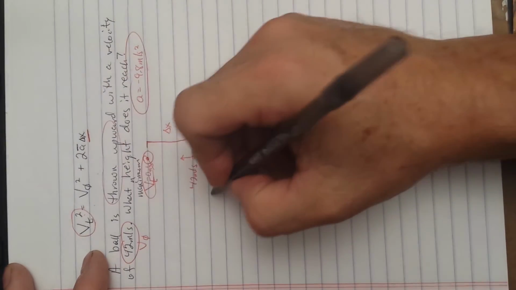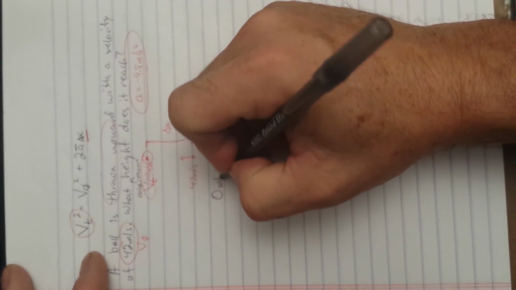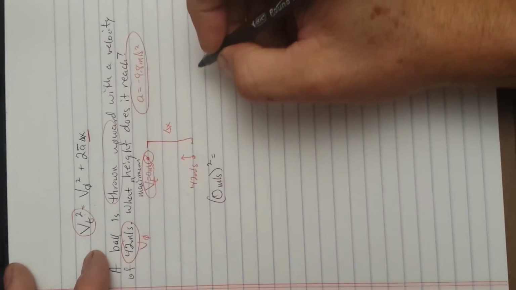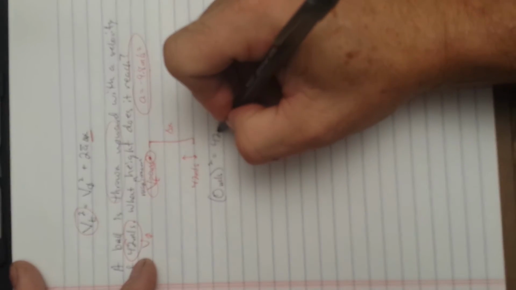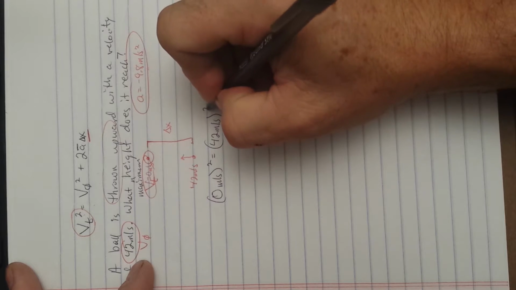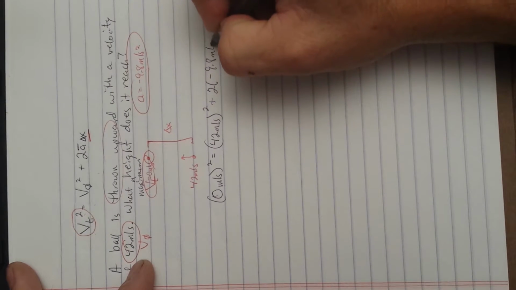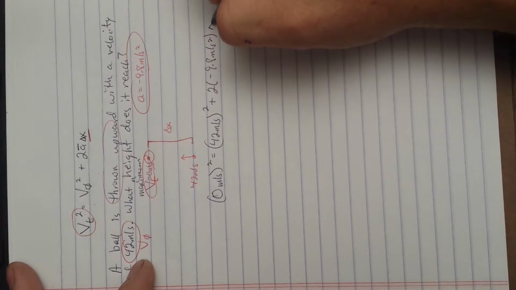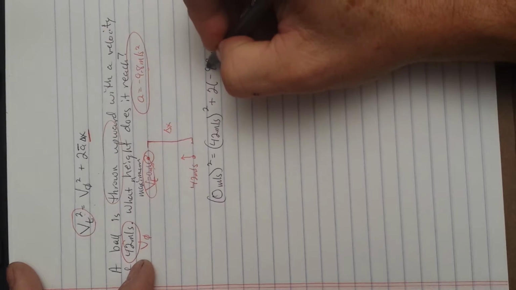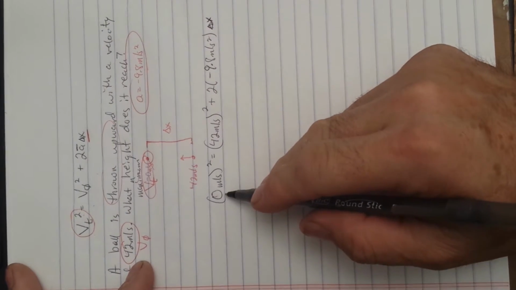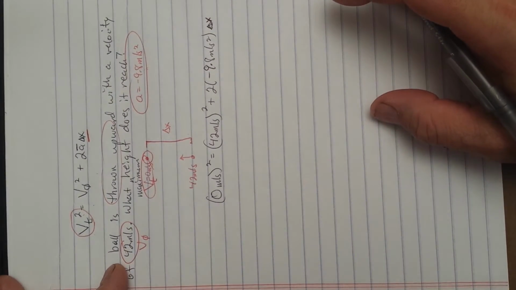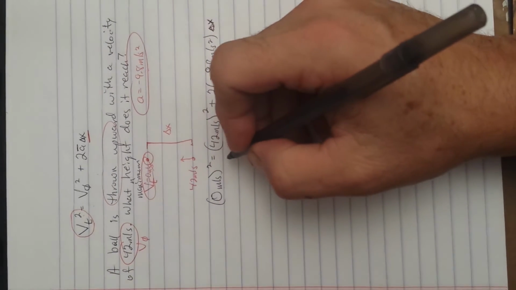Vt is going to be 0 squared equals 42 meters per second squared plus 2 times negative 9.8 meters per second squared times the displacement. So that displacement will give us our actual height when the velocity is 0, which should be the maximum height.